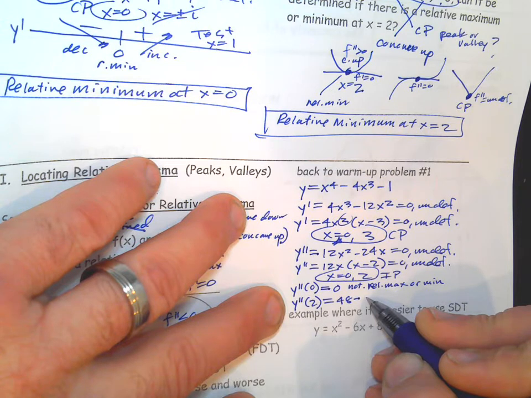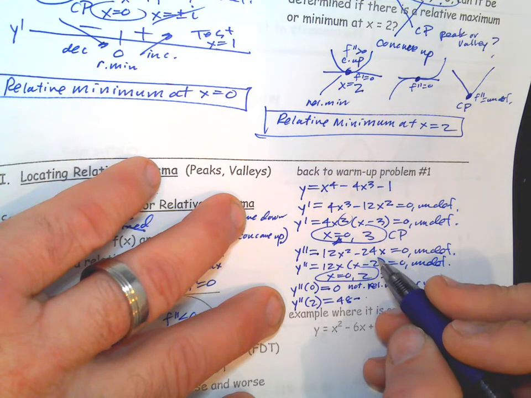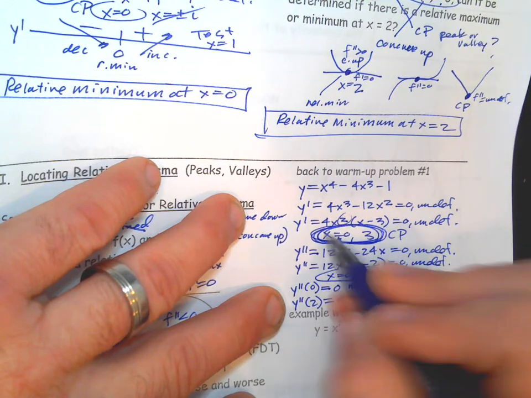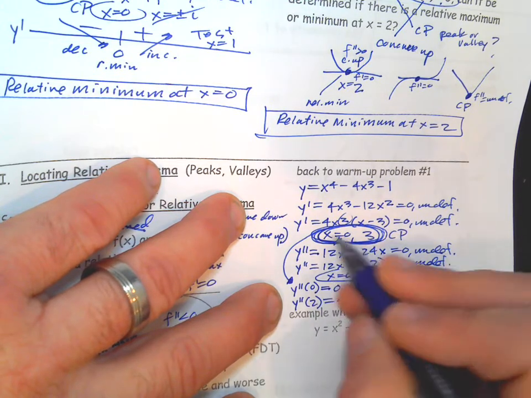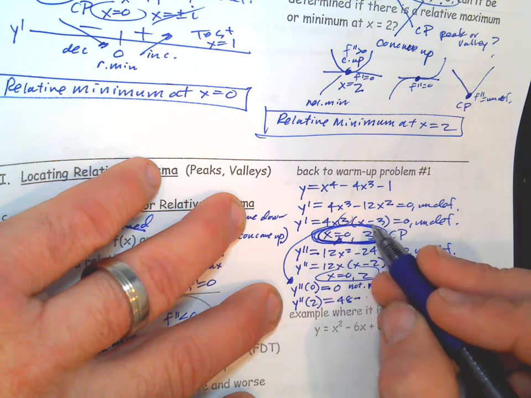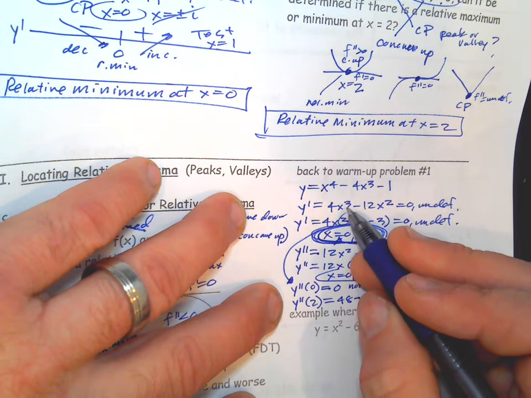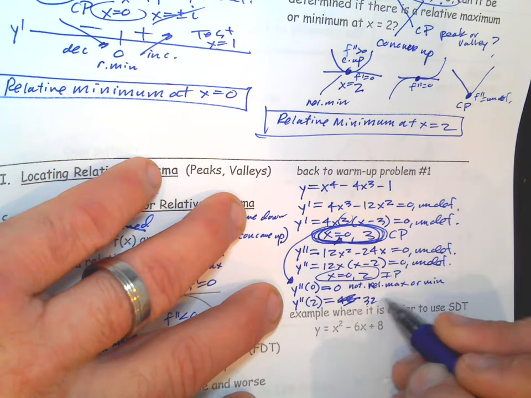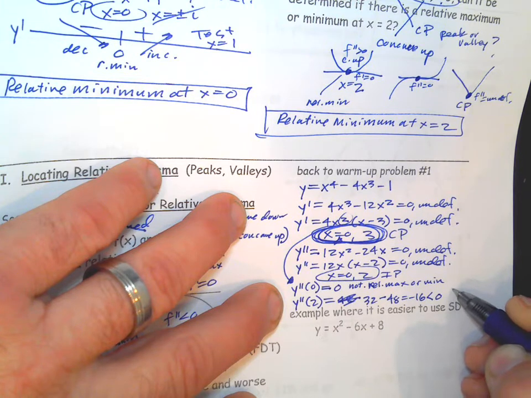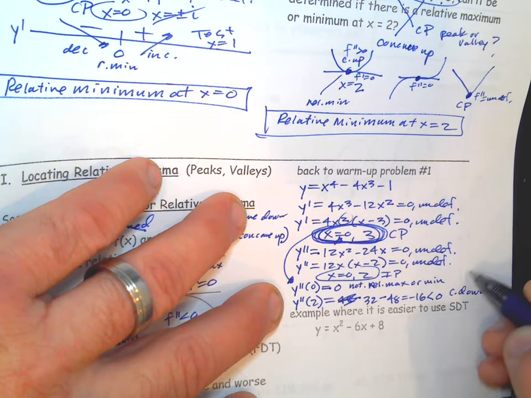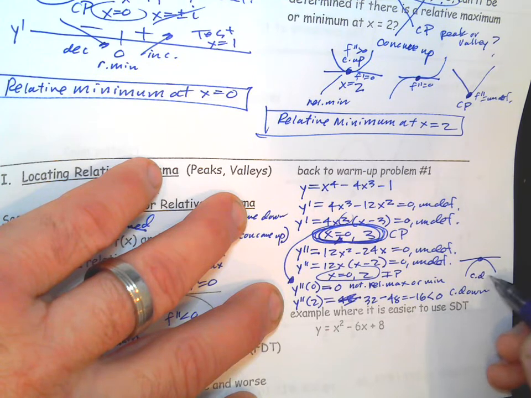Does that make sense? Okay, I think I made a mistake here. Let's see. Okay, we're testing the critical points. That's what we're testing down here. We don't really care about inflection points. So if you plug 0 in up here, you get 0. If you plug 2 in, you get 32 minus 48, which is negative 16, which is negative, and so that means that it's concave down. And again, don't memorize it, just draw a little quick picture, and you're like, oh, okay, that has to be a relative max. That's got to be at the top.